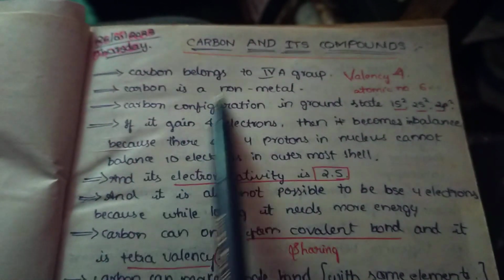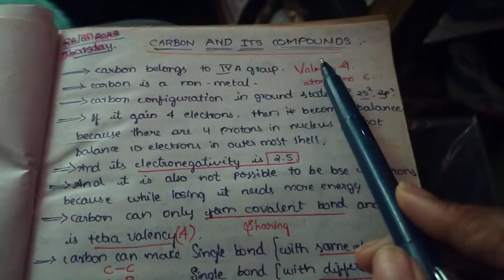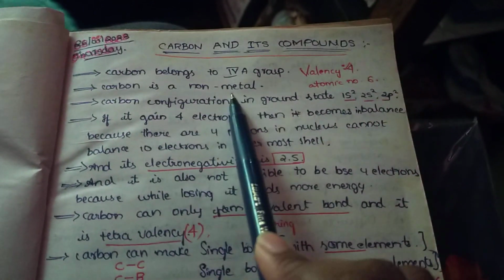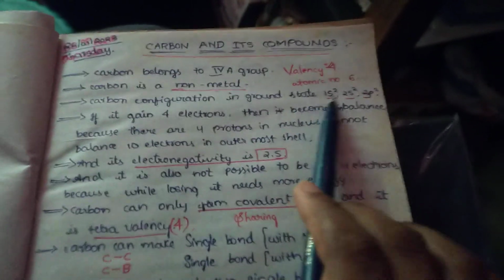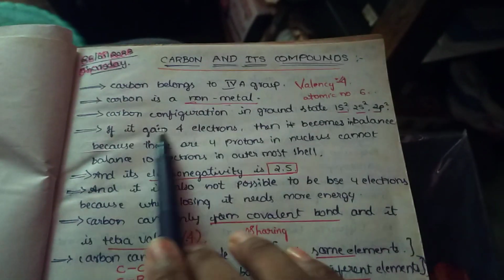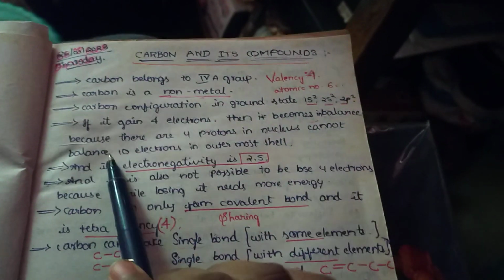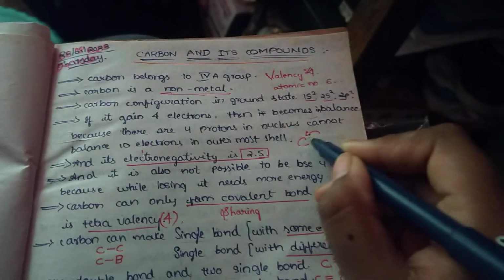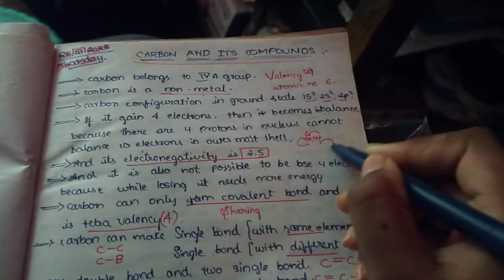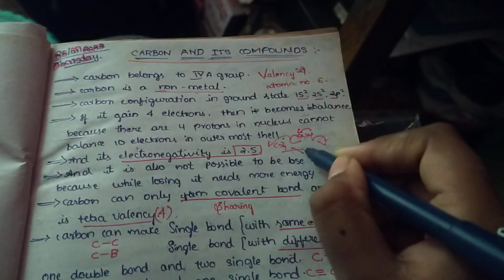Okay, let us start. Today's topic is carbon and its compounds. Carbon belongs to group 4A, so its valency is 4. Carbon is a non-metal, you know about it very clearly. Its configuration in the ground state is 1s2 2s2 2p2, and if it gains 4 electrons, it becomes imbalanced because 4 protons in the nucleus cannot balance 10 electrons. If carbon gains 4 more electrons, it will go to the next group. If it loses 4, it will go to the previous group because it is unbalanced.